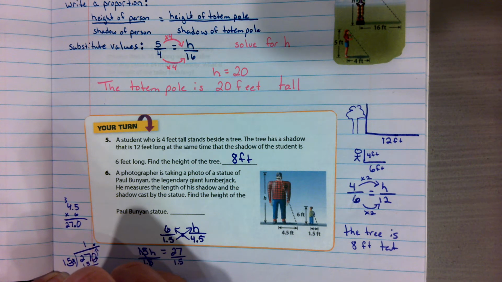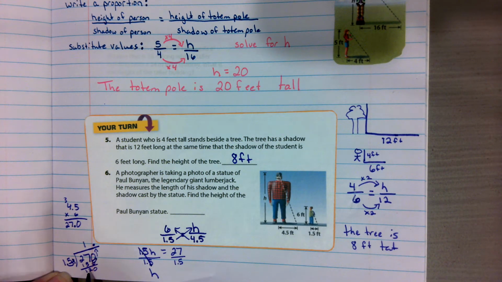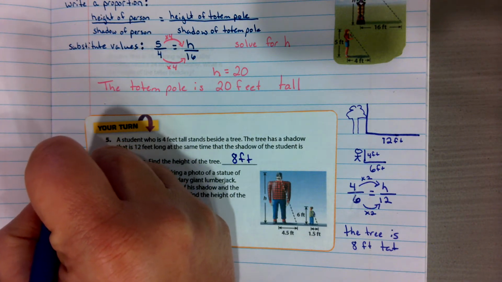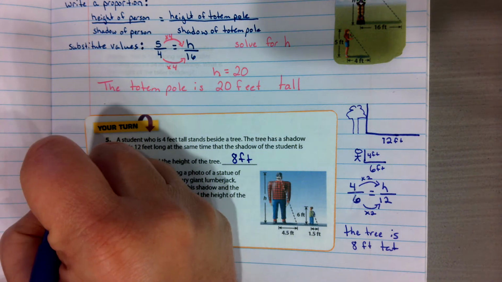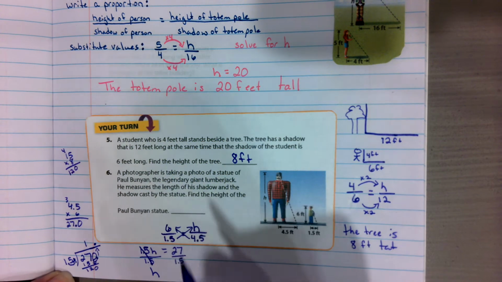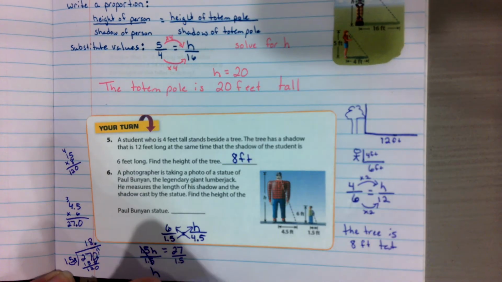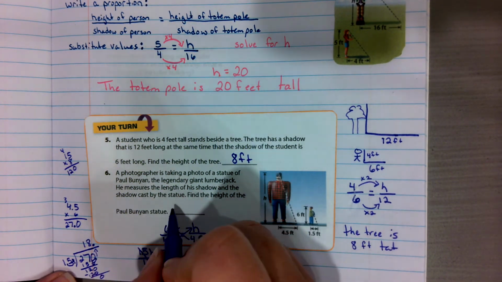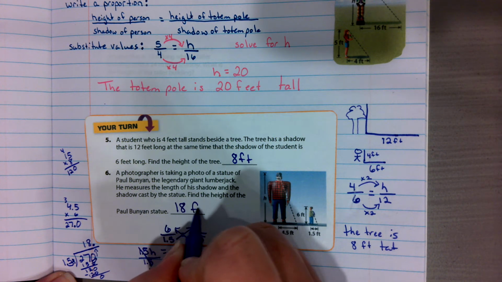Subtract. All right, then I need to bring down my 0 here. 15. How many times does 15 go into 120? Well, 2 times 15 is 30. So 4 times 15 is 60. So what do we think? 8 times 15? Let's look at that. 5 times 8 is 40. Here my 4. 8 times 1 is 8, plus 4 is 12. So 15 times 8 is 120. So that's going to be an 8. Subtract 120. We have 0 left. So the Paul Bunyan statue is 18 feet tall.